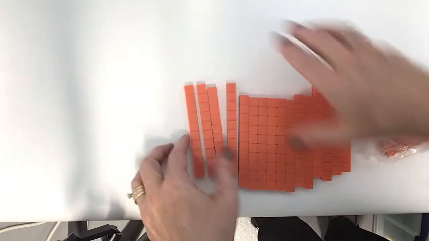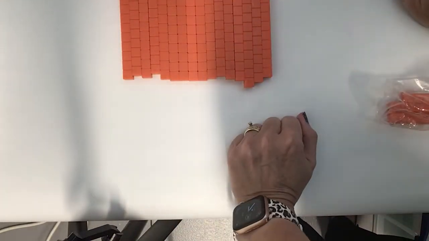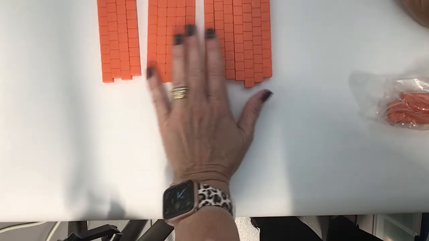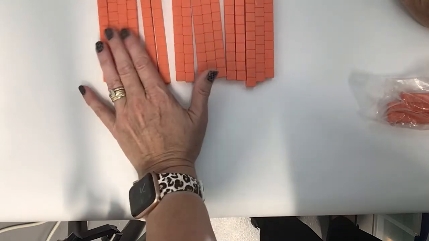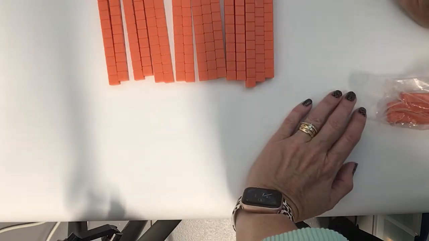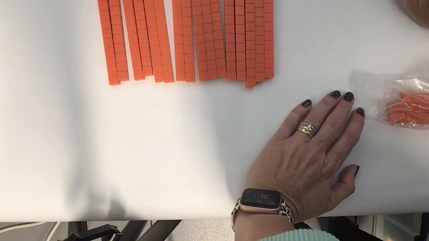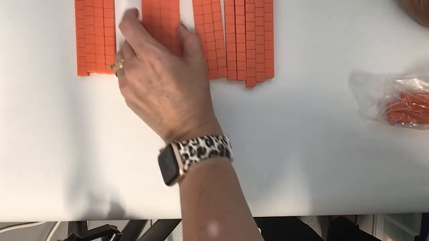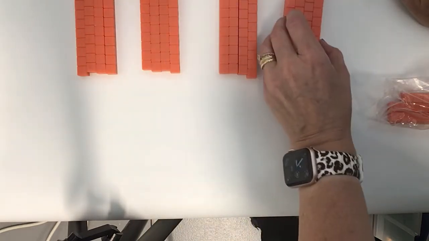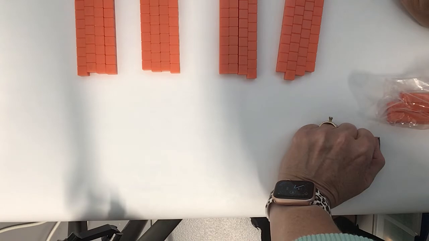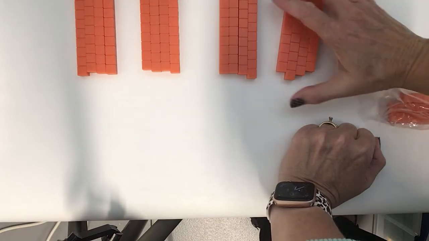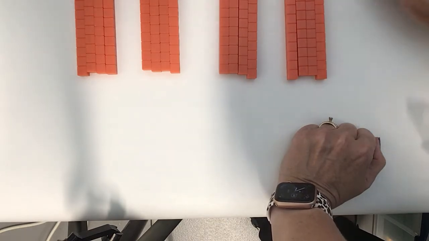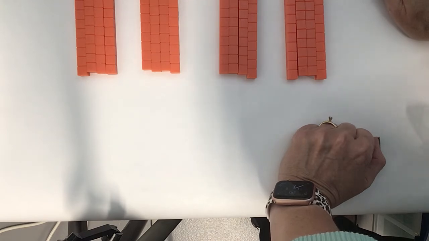Or I could say, how many tenths do I have? Well, I have 16 tenths here. 16 of anything divided by 4 is 4. And then I just name the unit. So I could say I need 4 in this group, 4 in this group, 4 in this group, and 4 in this group. So 16 tenths is what I started with, or 1 6/10, divided into 4 equal groups, equals 4/10 in each group.